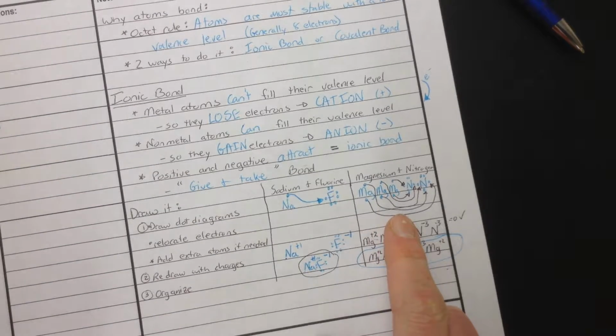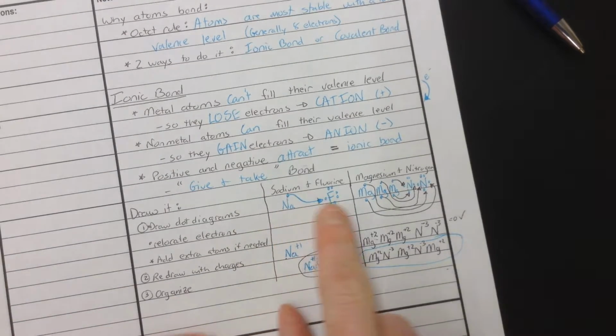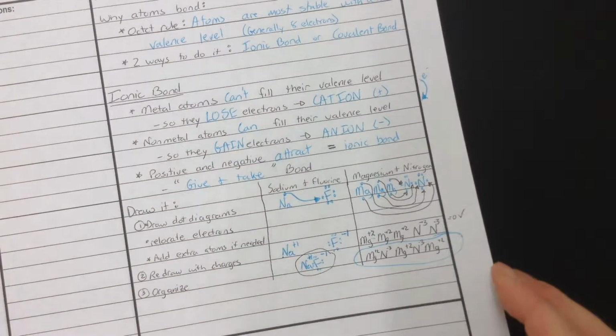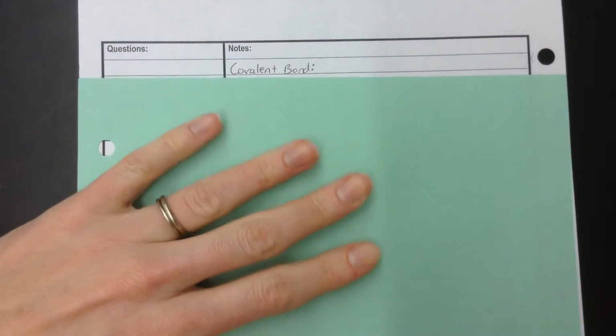These are pretty ugly and they can get a little annoying, but these, remember, all you're doing is drawing where the electrons go. It's important to draw an arrow because something else is going to happen in a covalent bond, and I don't want you to get confused. Okay, so let's flip it over to the back side here and talk about covalent bonds.